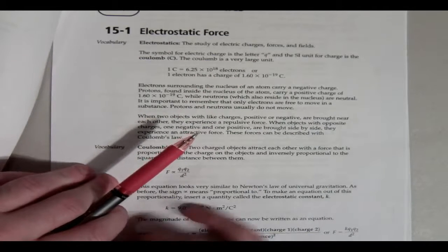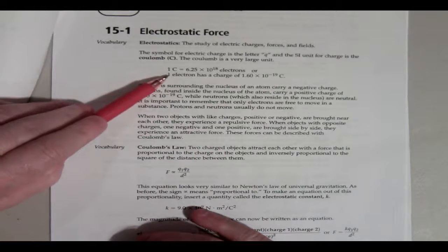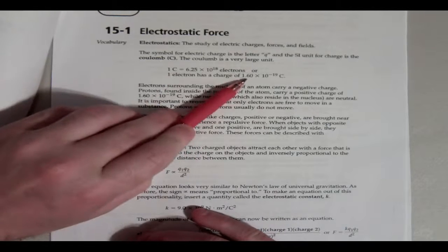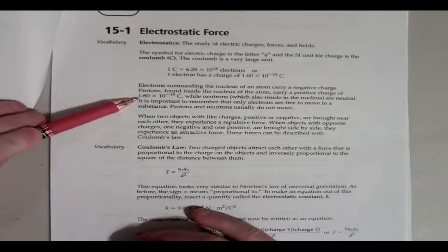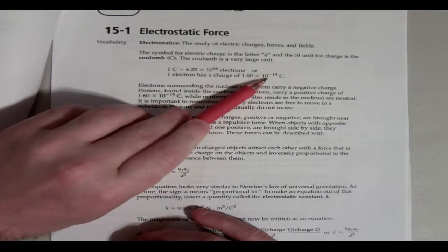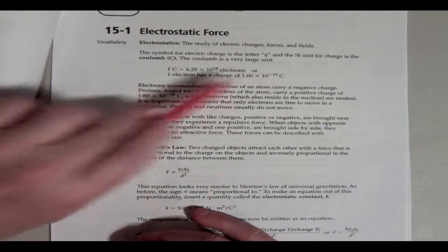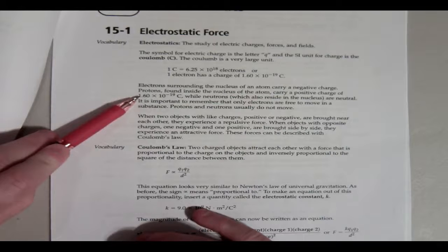color. The most basic charge is an electron, which has a negative charge of 1.6 times 10 to the negative 19. Okay? And another thing to note is that a proton has a positive charge of 1.6 times 10 to the negative 19. So a proton and electron have the same quantity of charge, where one is negative and one is positive. Okay?